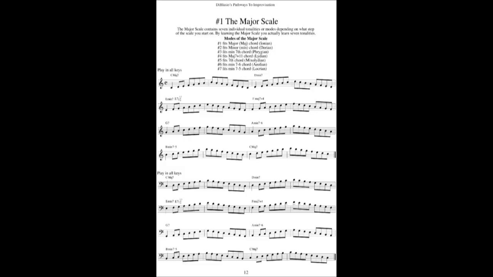And if we look in the book, Pathways to Improvisation, if we look at page 12, what you will see is a description of the major scale. This is the first chapter, and there are quite a few chapters that list different scales and the different theory wrapped around these different scales. On page 1 you can see all the different modes of the major scale and the chords that they would represent. Or you can see what modes you can use on a particular chord.